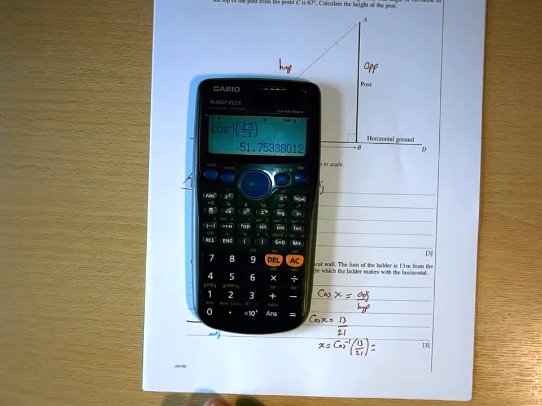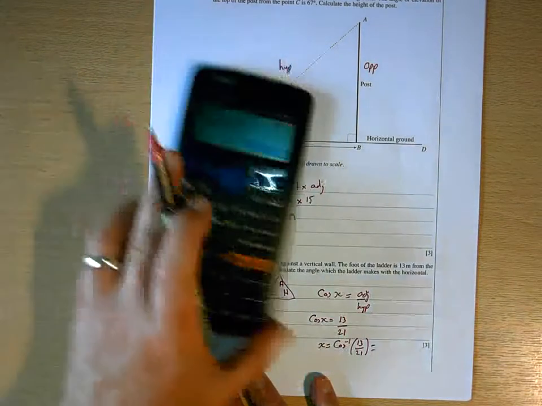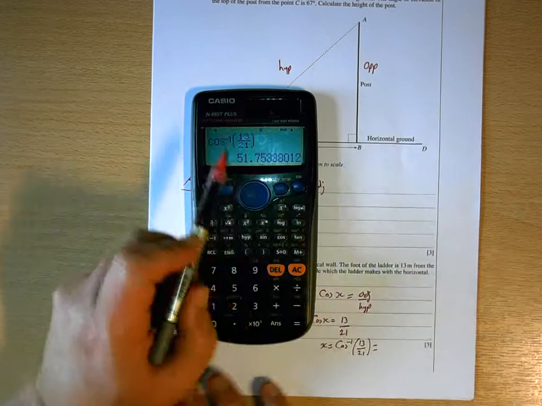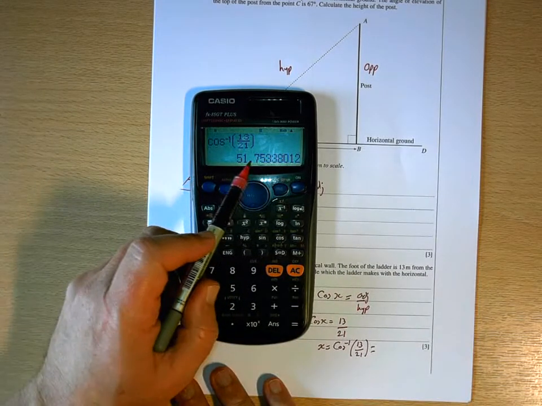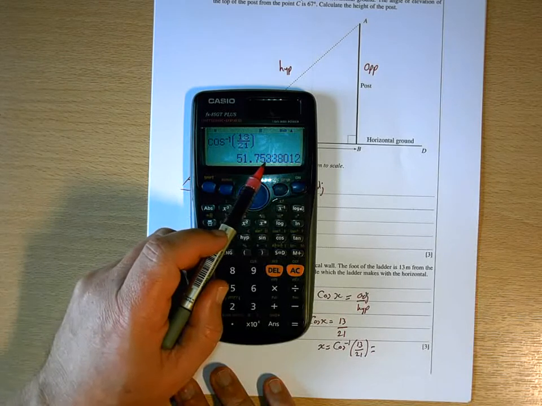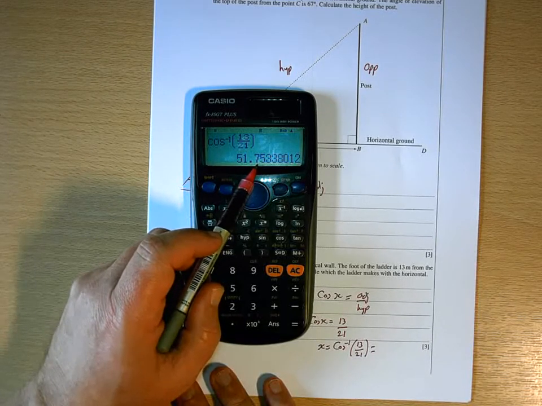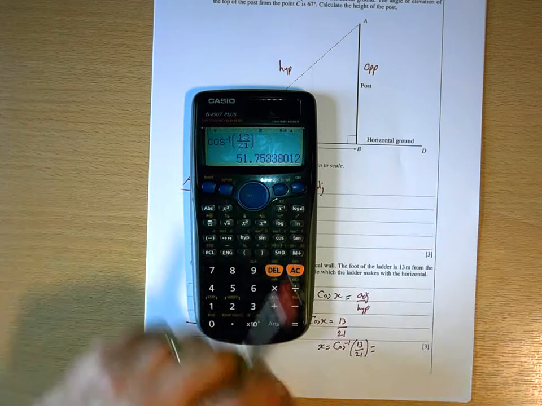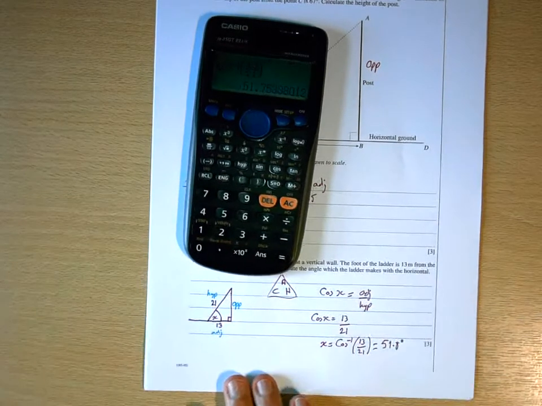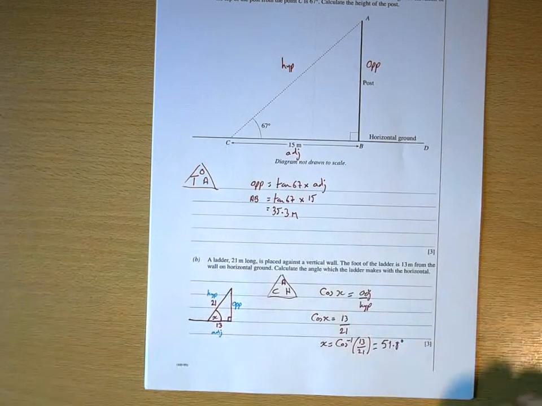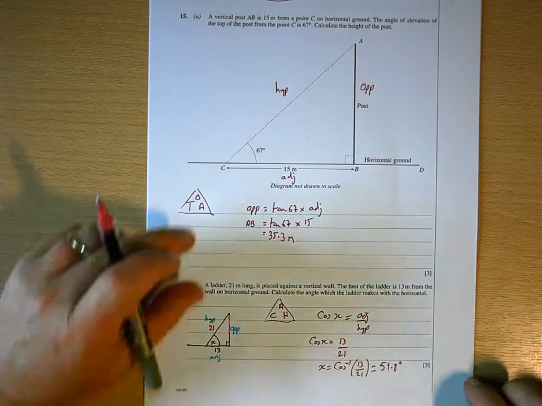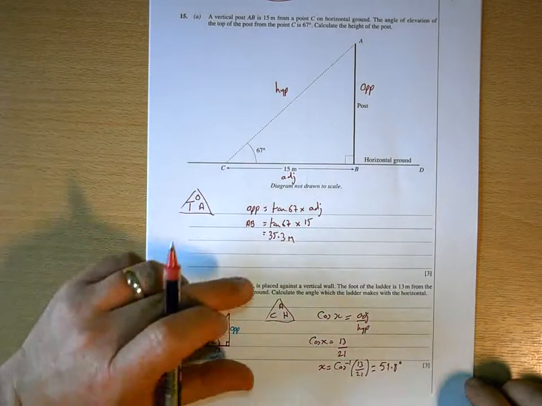And again, if it doesn't tell me what degree of accuracy, we'd go to 1 decimal place. To 1 decimal place, that would be 51.7. But the next one along is 5. If it's 5 or more, it rounds up. So what we're going to write down is 51.8 degrees. So there's 6 marks there for those two parts of that question. First part, you're finding an unknown side. Second part, you're finding an unknown angle.